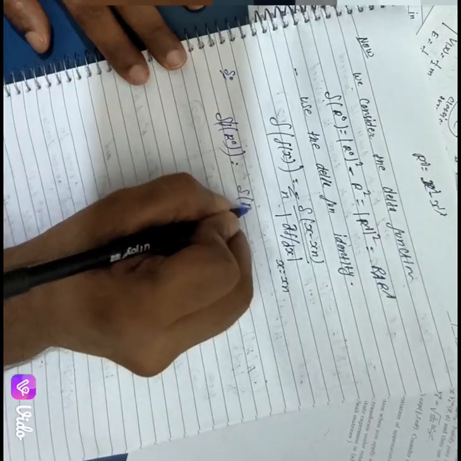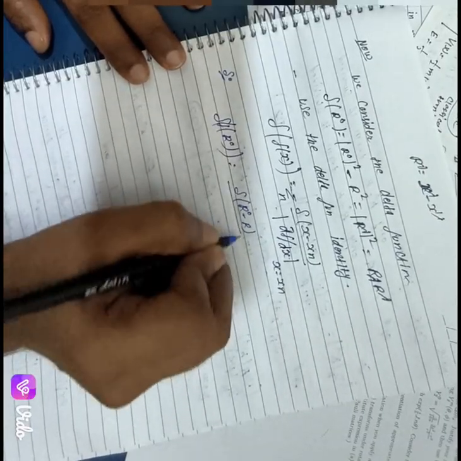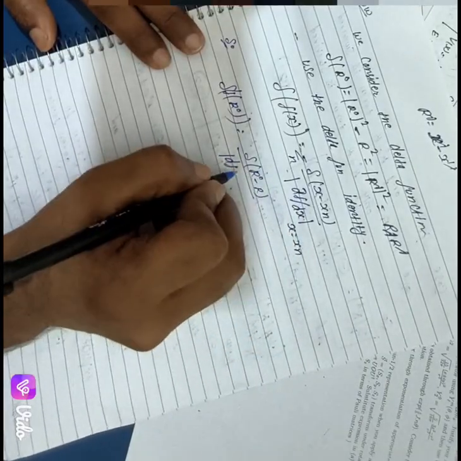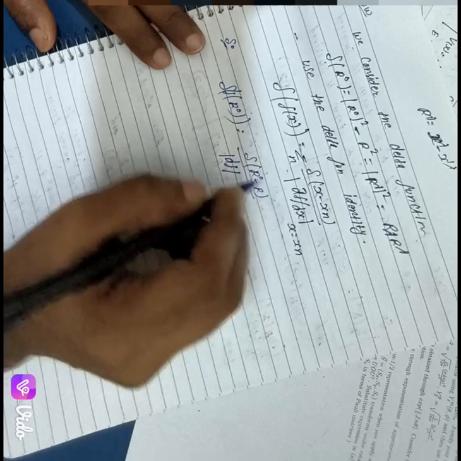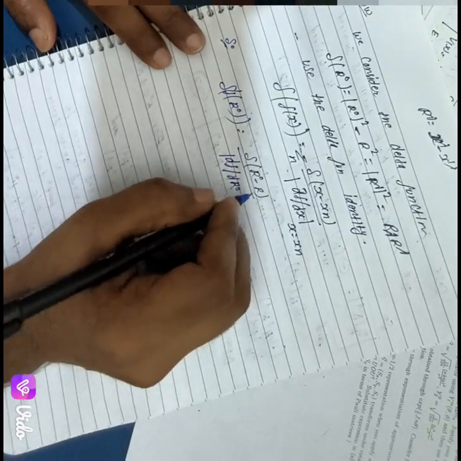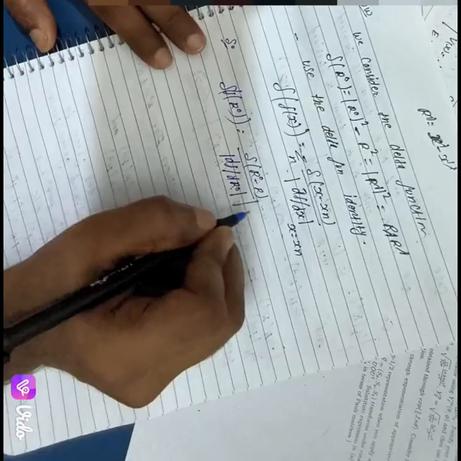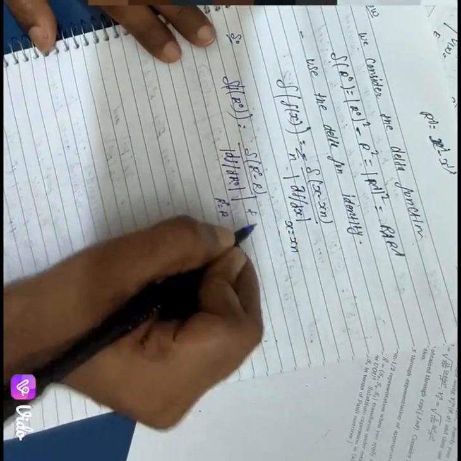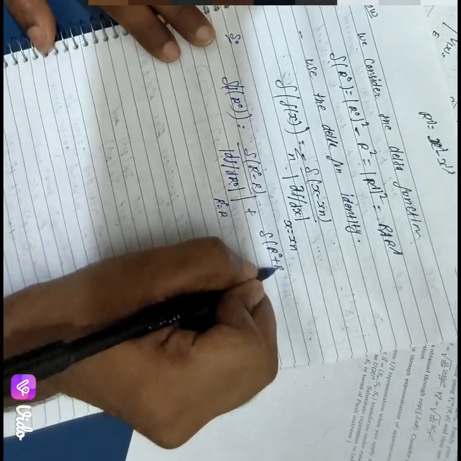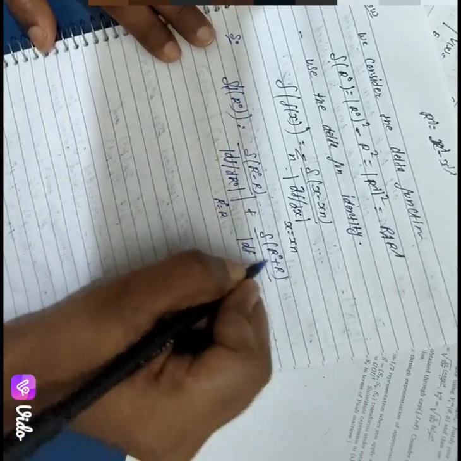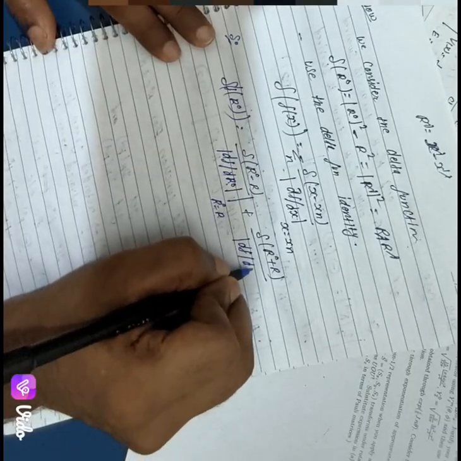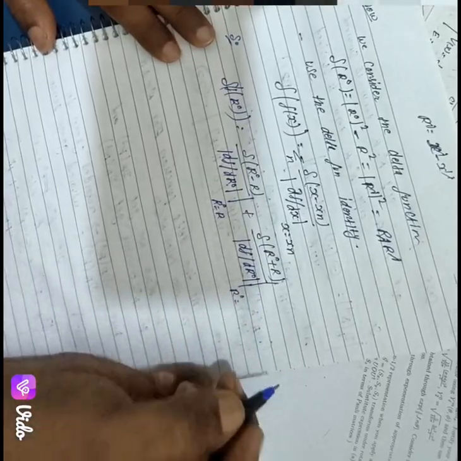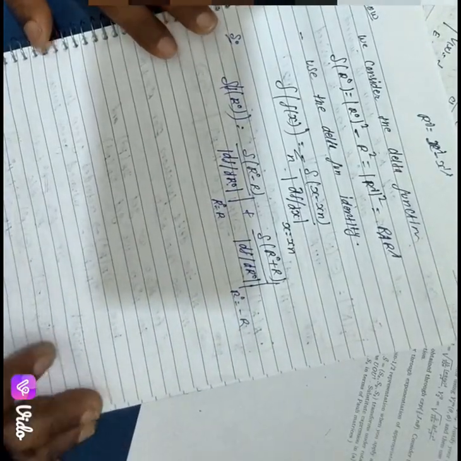So we will get delta of r naught minus r over del f by del r naught, for r naught equal to r, and this summation, plus delta of r naught plus r over del f by del r naught, for r naught equal to minus r, right?